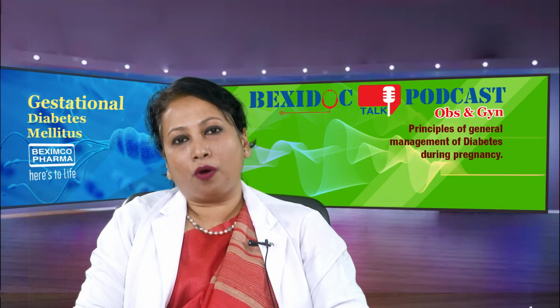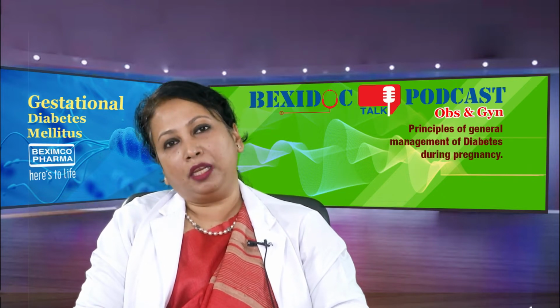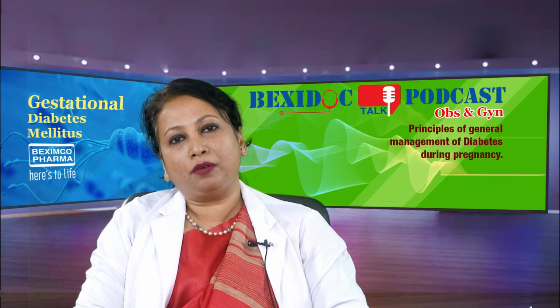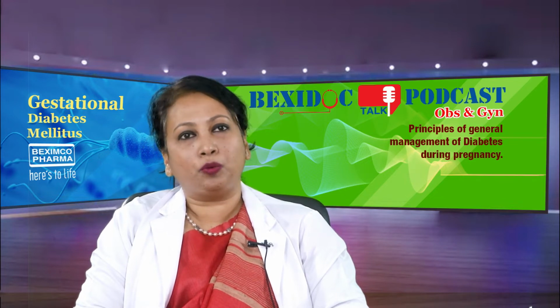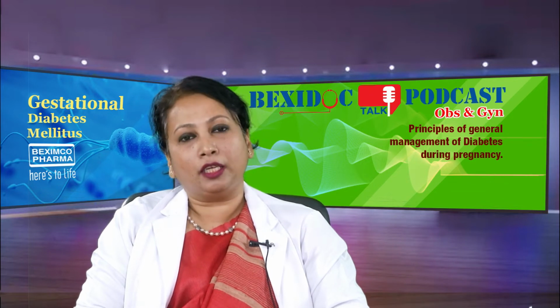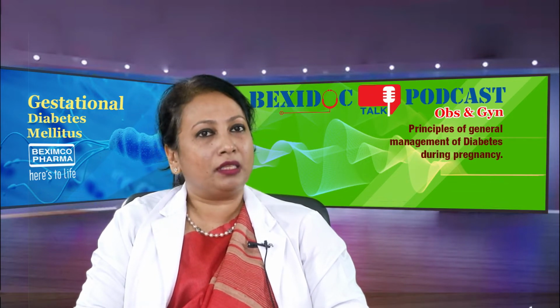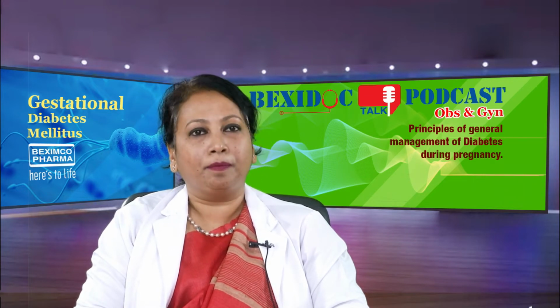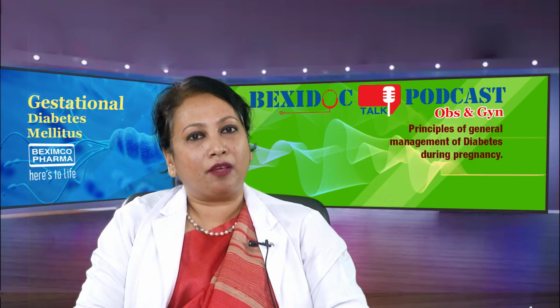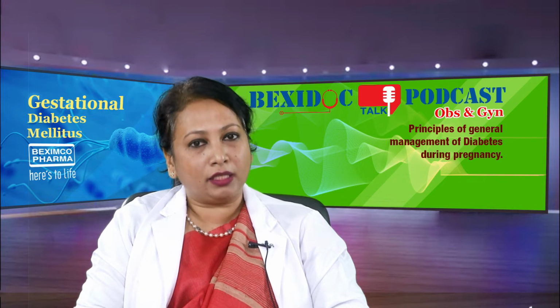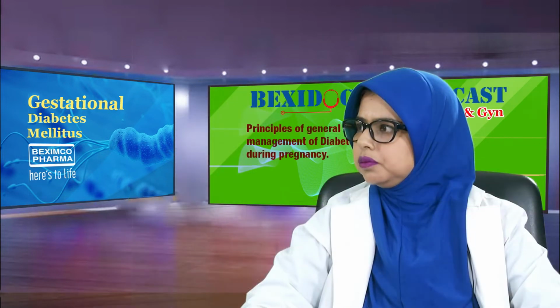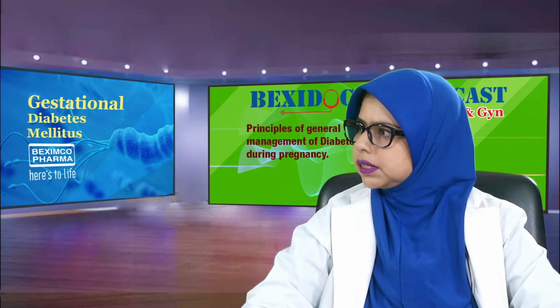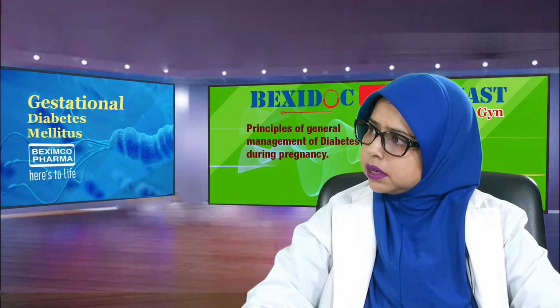So, DRI for all pregnant women includes a minimum of about 175 gram of carbohydrate, a minimum of 71 gram of protein and 28 gram of fiber. That means these amounts of nutrients should be present in all women with GDM. And the diet usually gives emphasis on monounsaturated and unsaturated fat, and they limit the patient's saturated fat and trans fat.